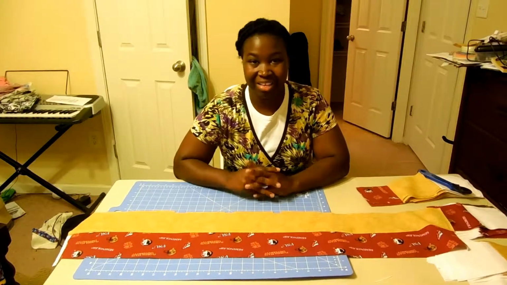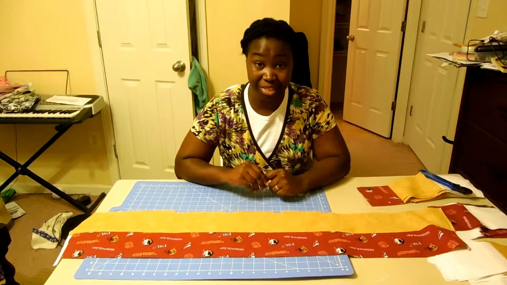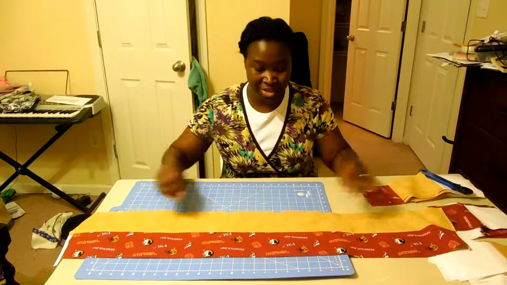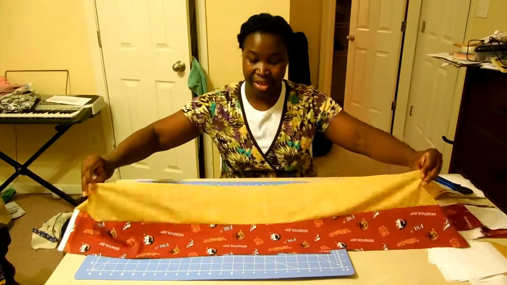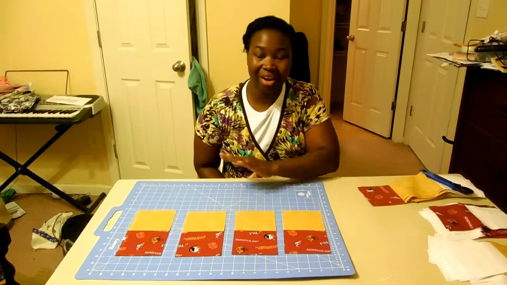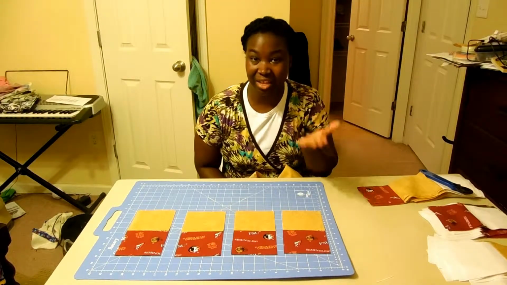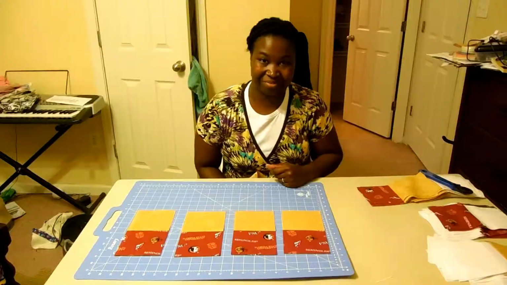Today we're going to learn how to use strip piecing to create an original quilt design. So if you want to go from this to this and learn how to use it in a design that you create, please stay tuned.